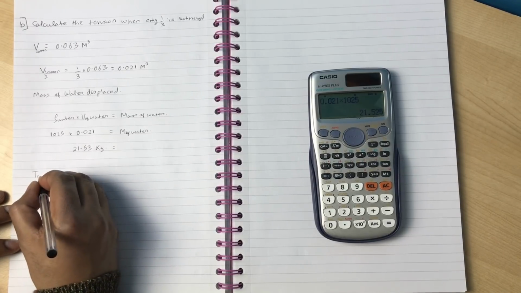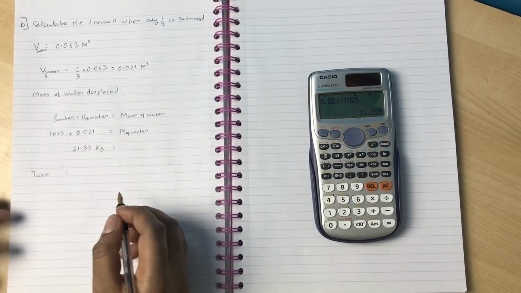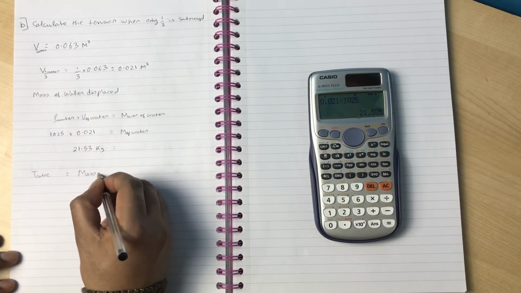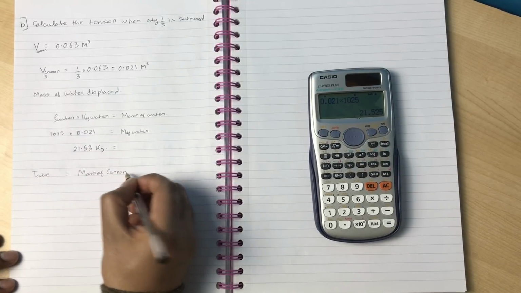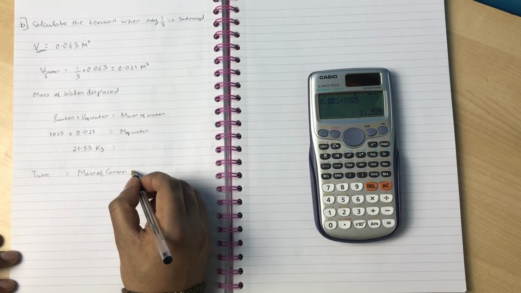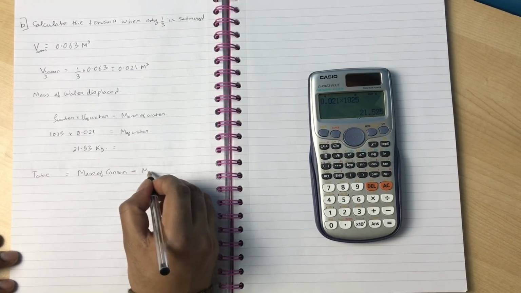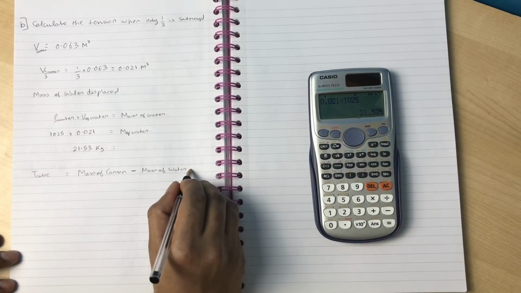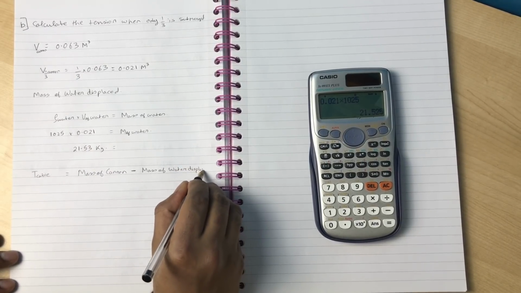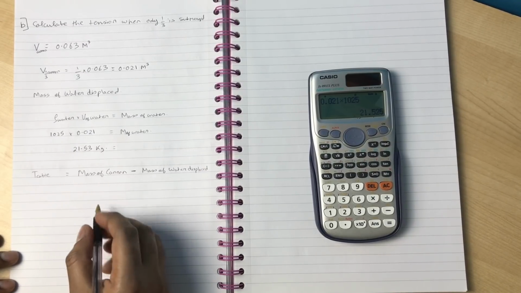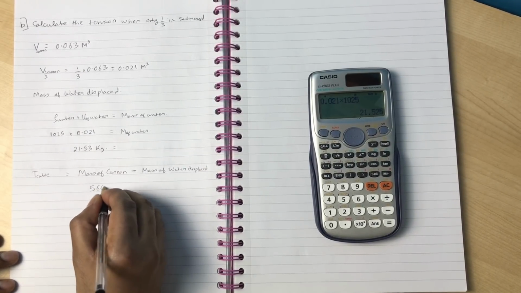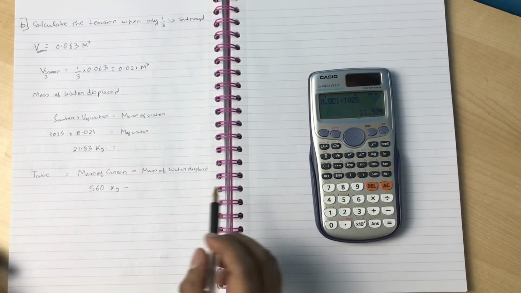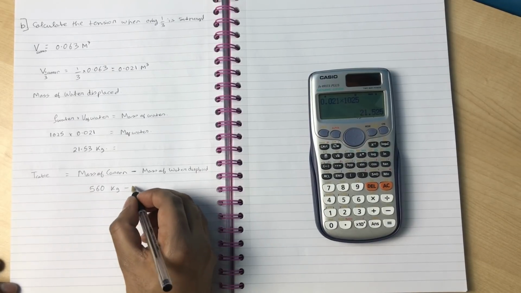So again, tension in the cable will be equal to the mass of cannon minus mass of water displaced. So my mass of the cannon is 560 kilograms minus mass of the water displaced with only a third of the volume, which is 21.53 kilograms.